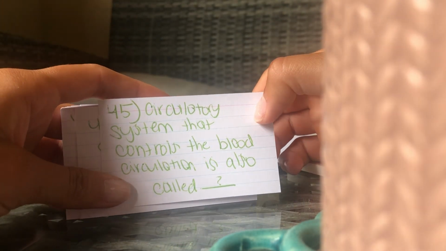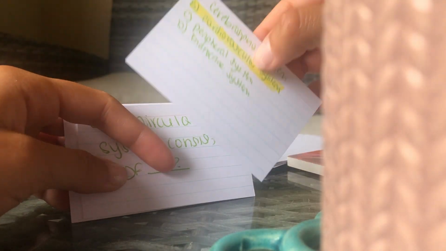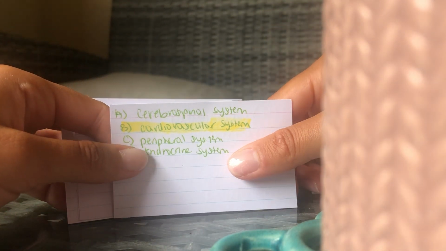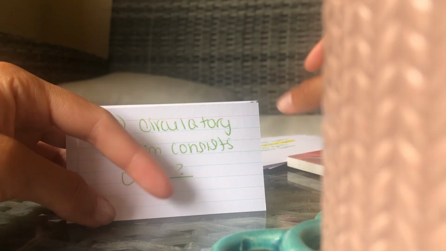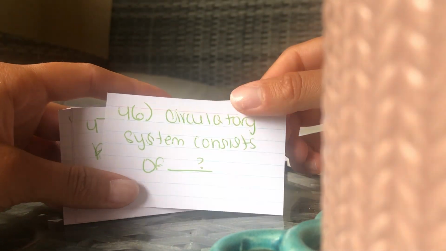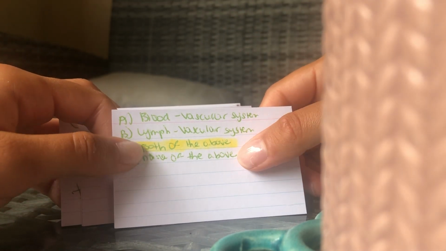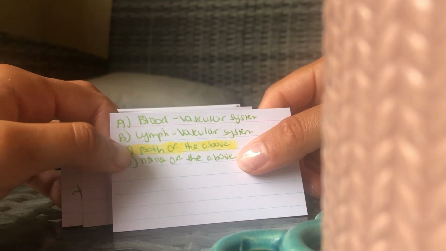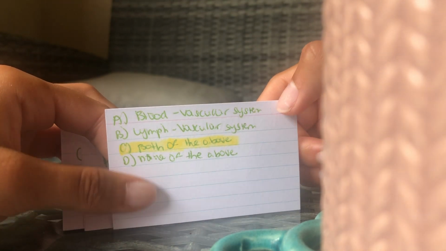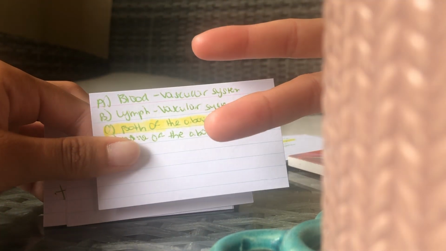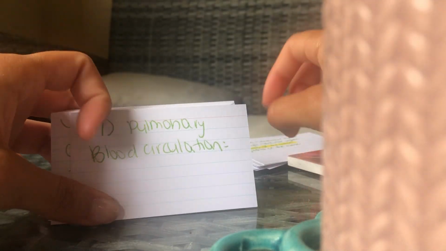The circulatory system that controls the blood circulation is also called the cardiovascular system. That makes sense because none of the other ones make sense. The circulatory system consists of the blood vascular system and the lymph vascular system. So just remember it's two parts, and it's the blood and lymph.